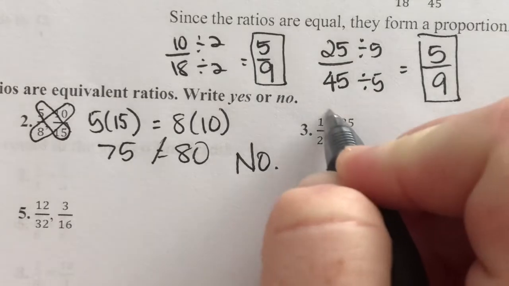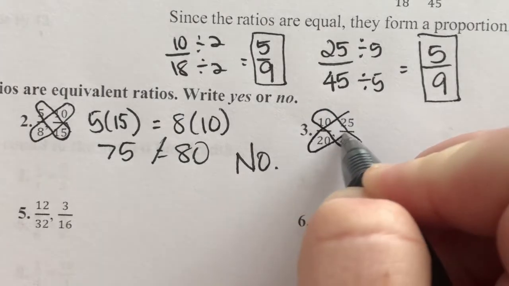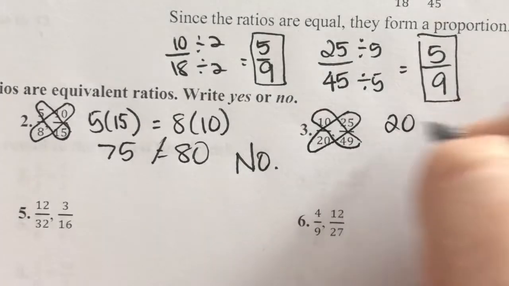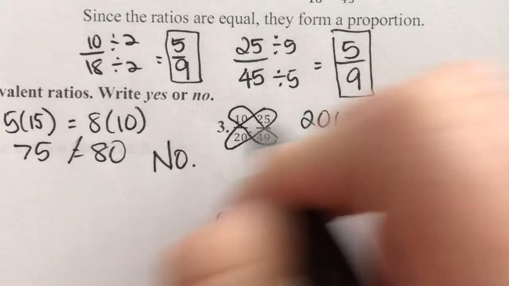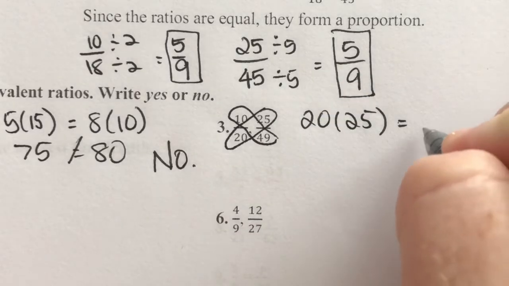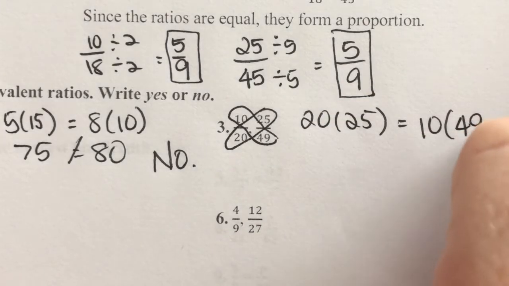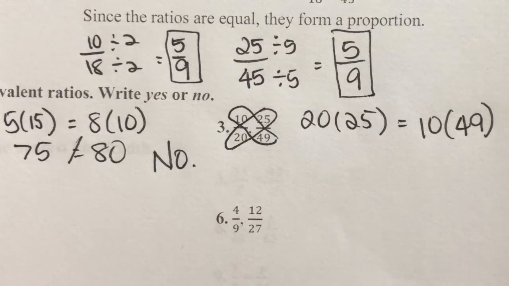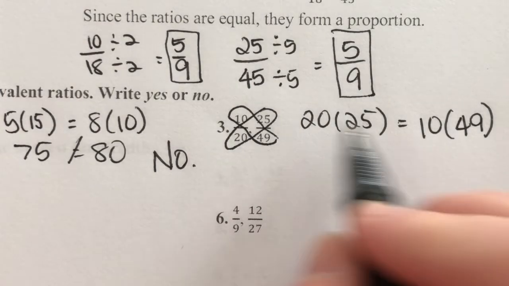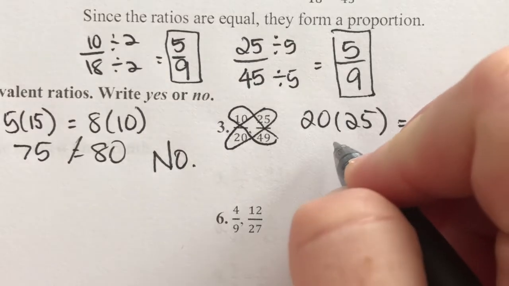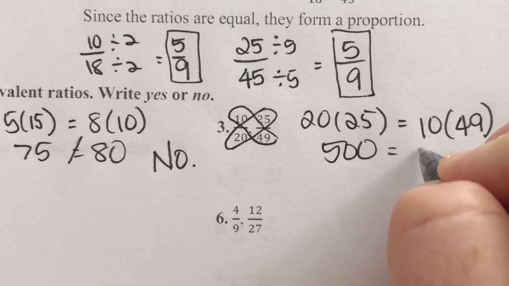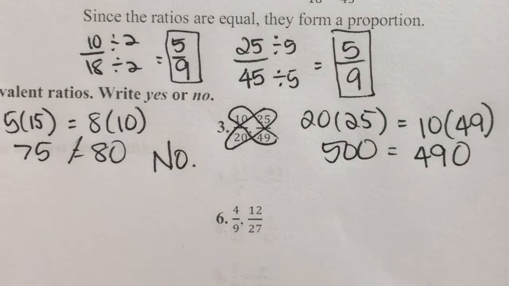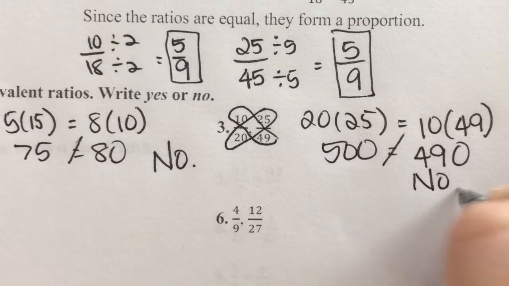I'm actually going to multiply visually to show. Okay, so I've got 20 times 25, and if it is a proportion, it should be equal to 10 times 49. 20 times 25, 2 times 25 is 50, so 20 times 25 is 500, 10 times 49 is 490, and while they're close, they are not equal. So these are not equal, we're going to write no.